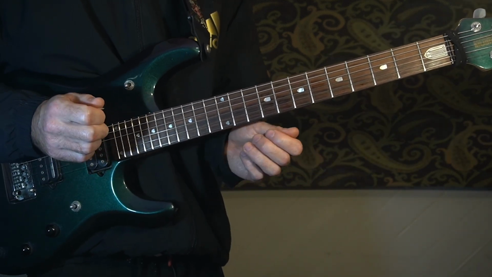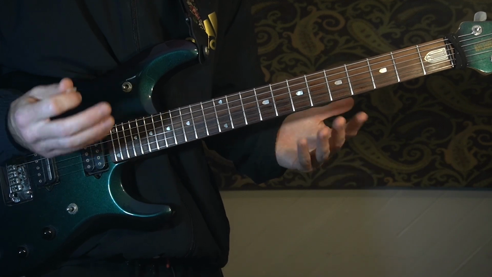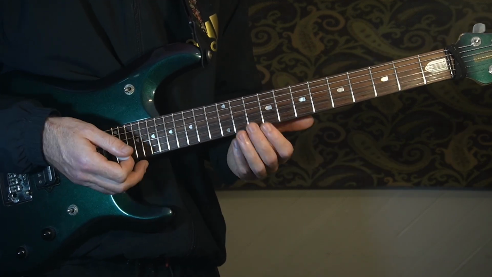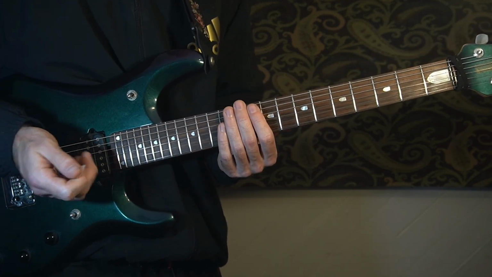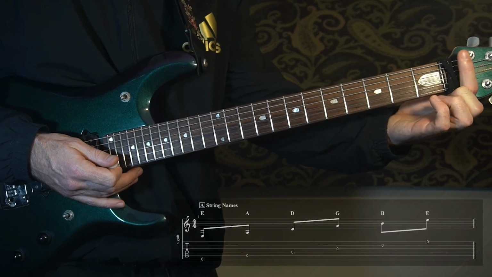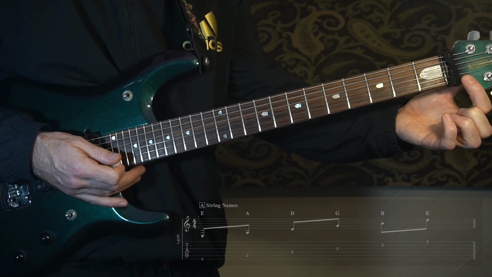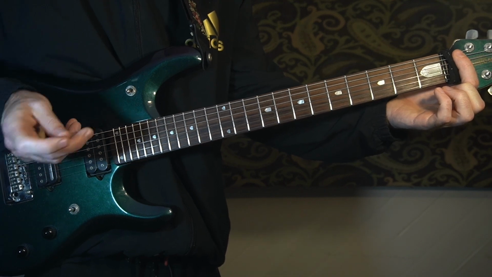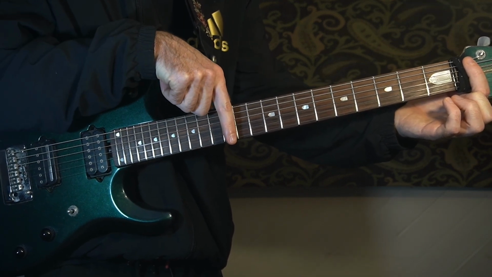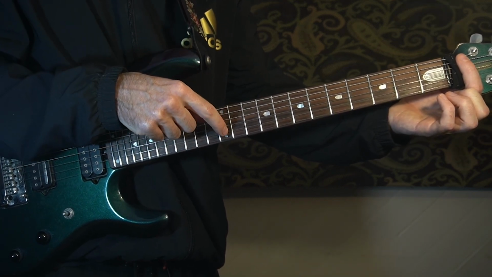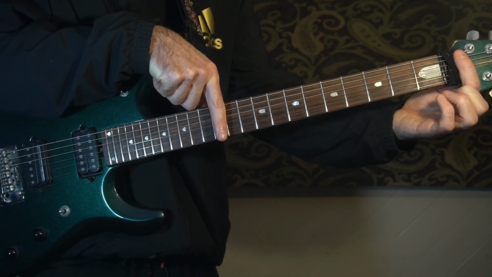And I want to show you a few methods that I used to help me memorize the fretboard when I was first learning. Now, most importantly, what you need to know are the names of the strings. You need to know them like the back of your hand. So E, A, D, G, B, E. What that also means then is that the 12th fret is the same. So E, A, D, G, B, E. The guitar kind of restarts here.